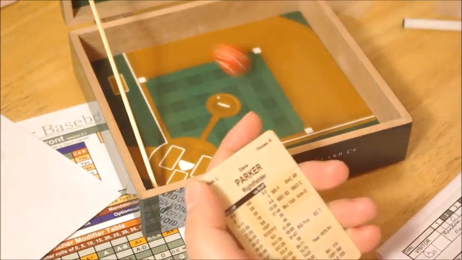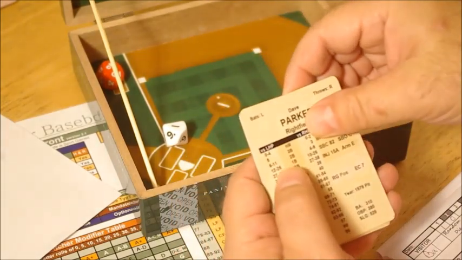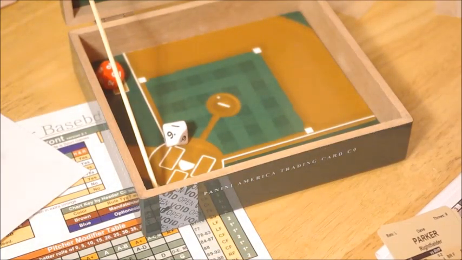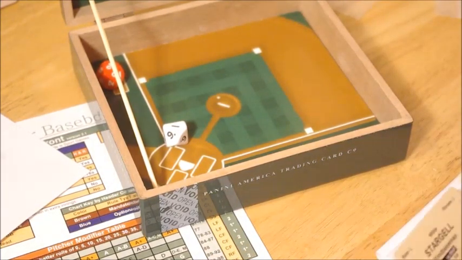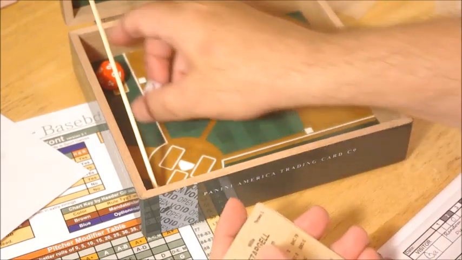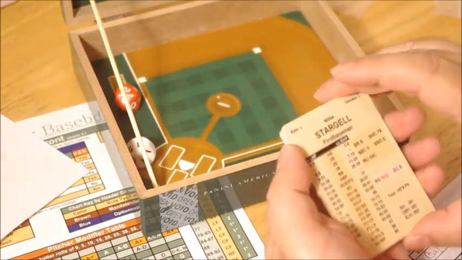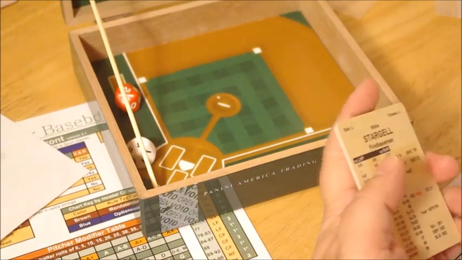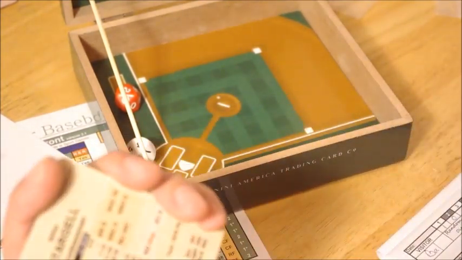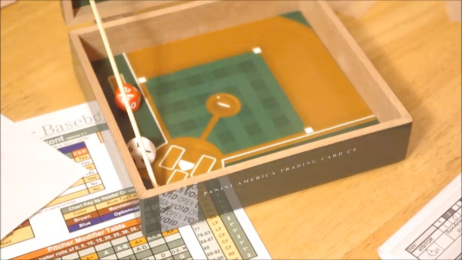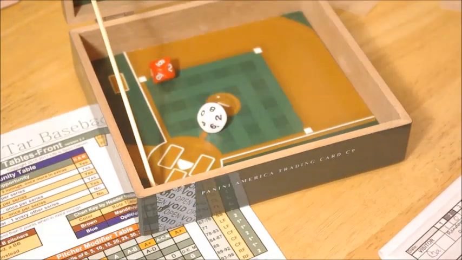Dave Parker, 21, using his left-handed pitcher column, base hit to center field. He can steal, but not until about the 6th inning. Stargell, 23, base on ball, but against an A plus or B pitcher, a base on ball with a runner on first only becomes ball 2.